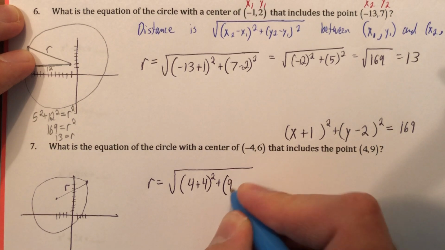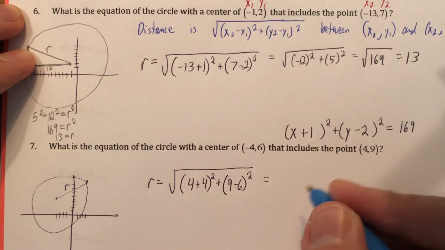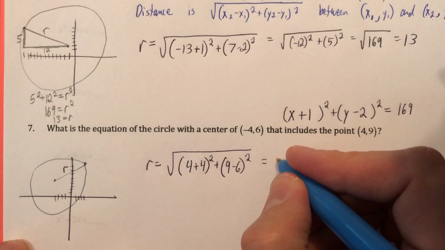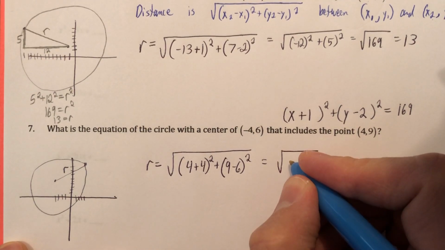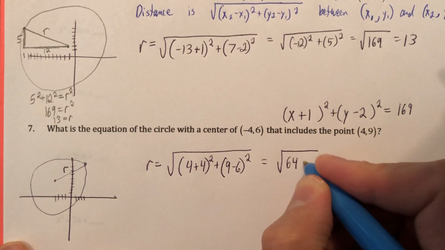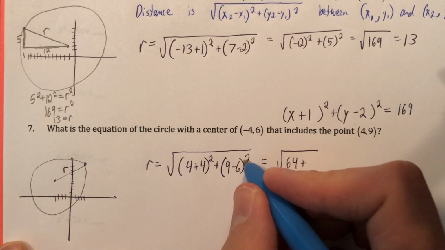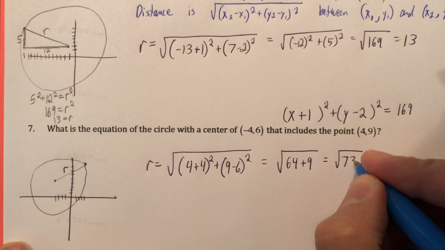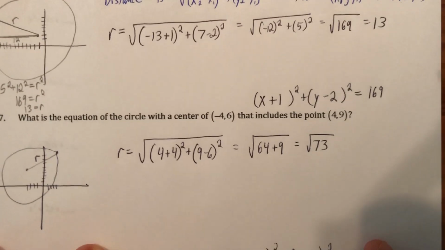9 minus 6, we'll square that. If you type all this in your calculator, you can run into a lot of errors. Just be careful. So we have 4 plus 4 squared, so that is 64, plus 3 squared, which would be 9, which is going to give me the square root of 73. Good luck with that one.